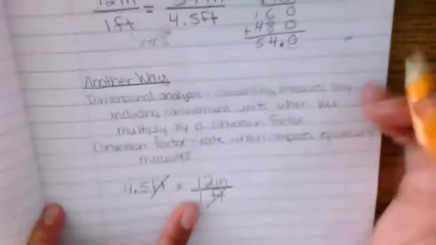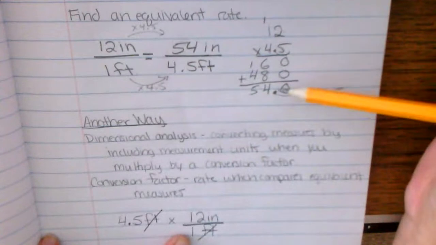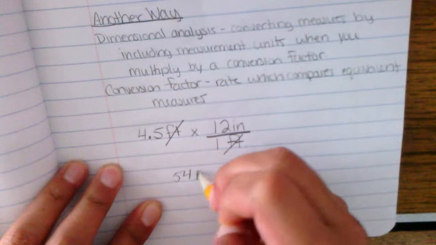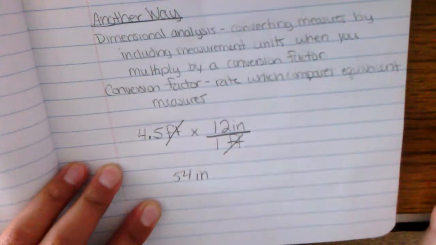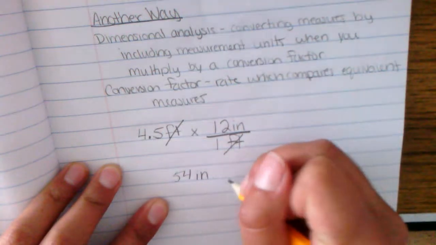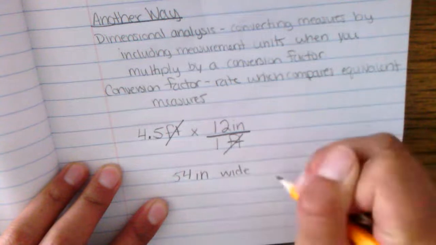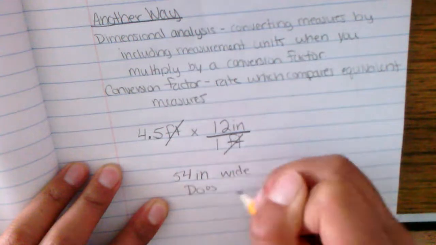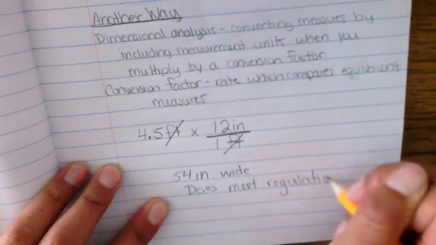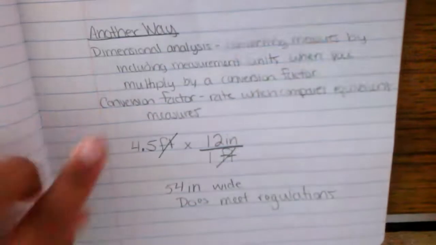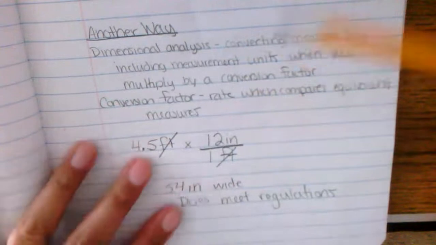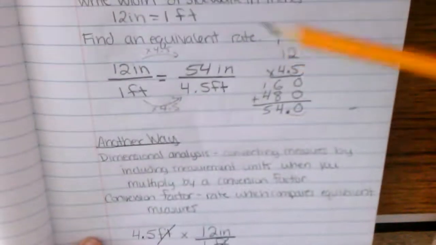So we get rid of the feet, and all we have to do is then multiply 4.5 times 12, which we've already done up here. 4.5 times 12, we get 54 inches. So we know that the sidewalk is 54 inches wide, and it does meet regulations. So when we are solving, we can either use dimensional analysis using a conversion factor, or we can find an equivalent rate.